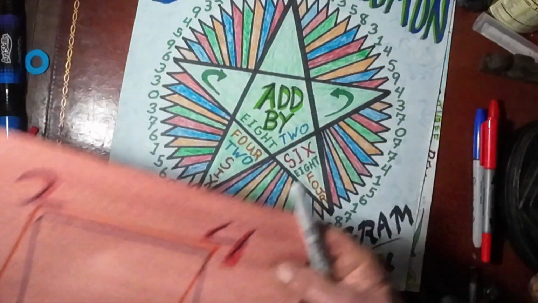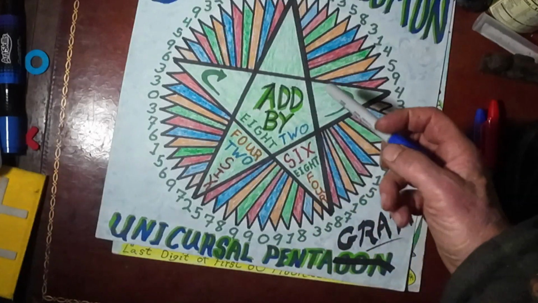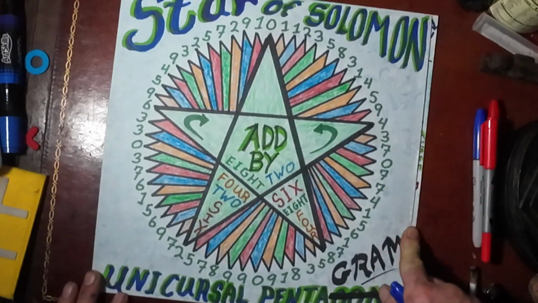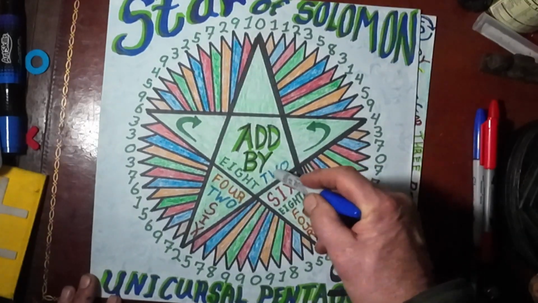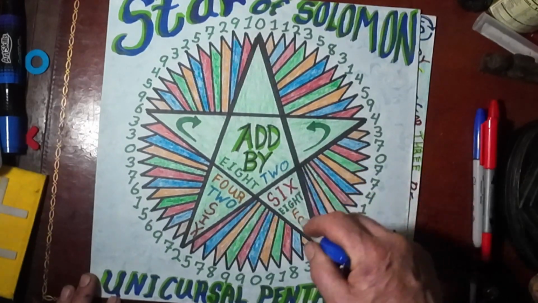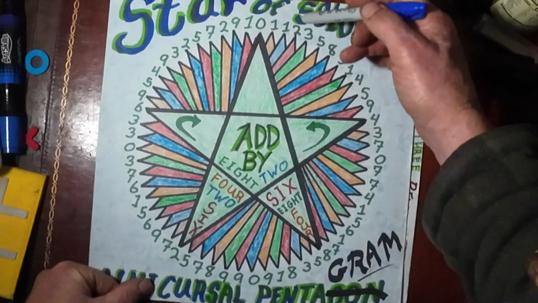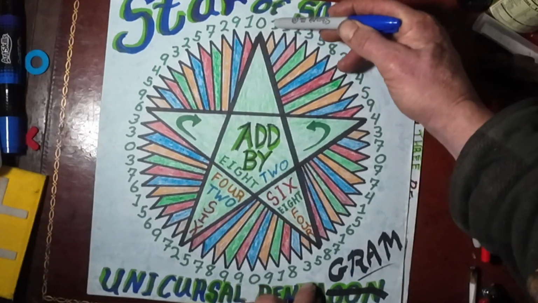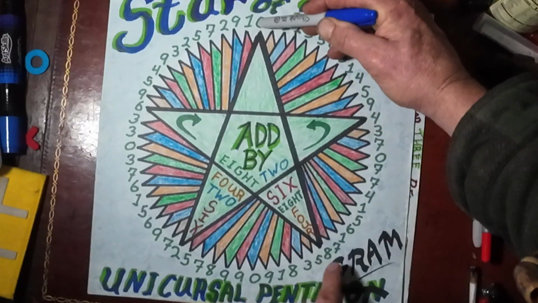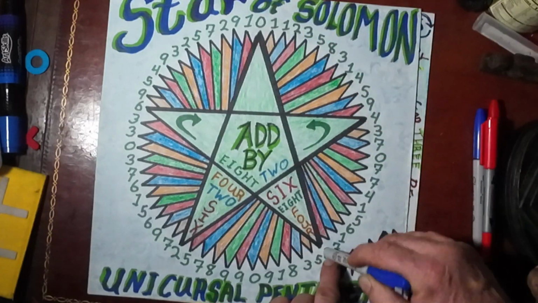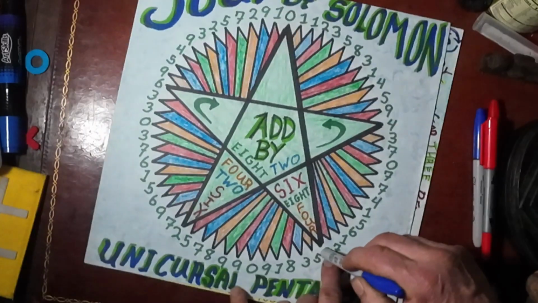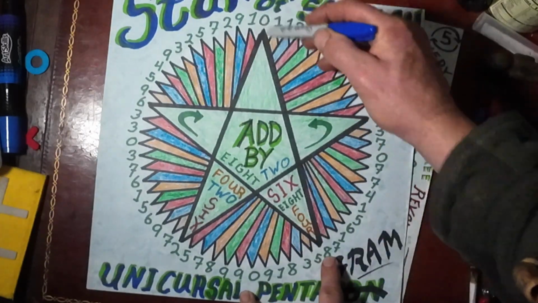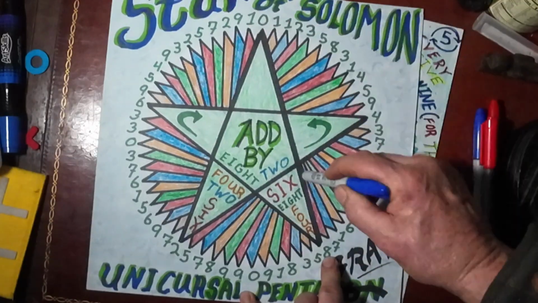Okay. So, and here we are. We have stars of Solomon, and what are they doing? They're adding by 2s, 6s, 8s, and 4s. Watch this. I know, it's pretty cool. We're going to go from the orange. Let's just start with the main star. 0 plus 8. You have to figure out what it's adding by. Okay, so 0 to 8 is what? It looks like an add by 8.